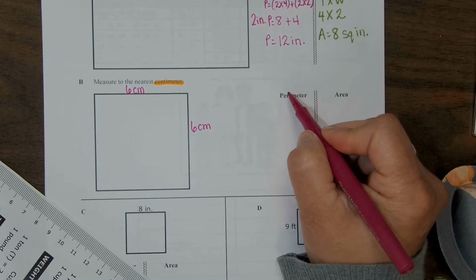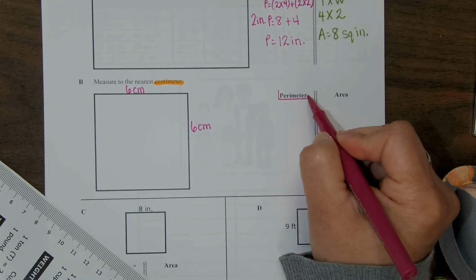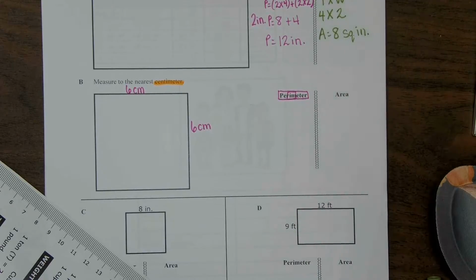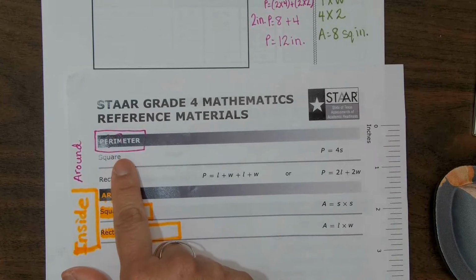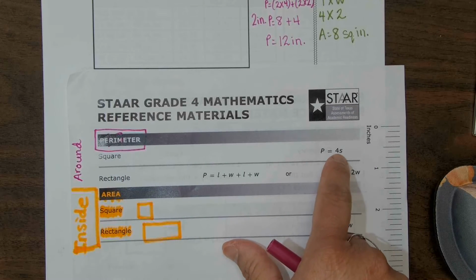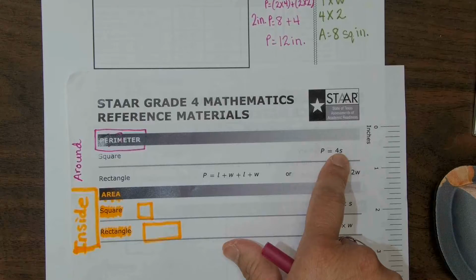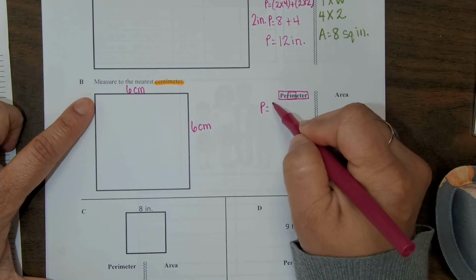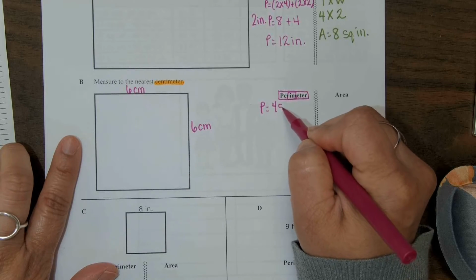So we are going to find the perimeter. Remember the word rim, around the perimeter of a square. So here's perimeter, here's square, and 4 times the sides. So perimeter equals 4s.